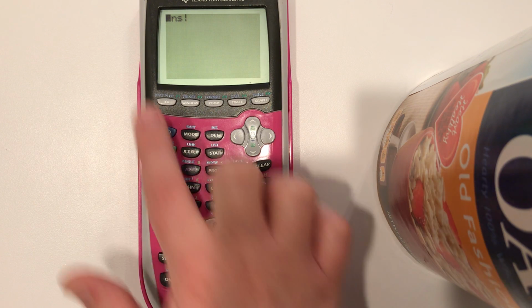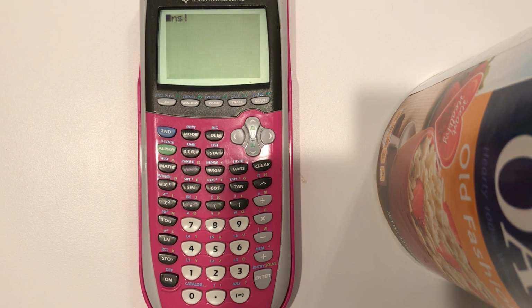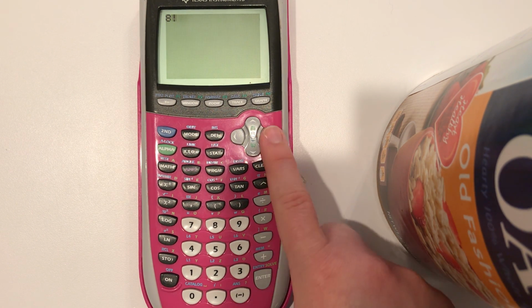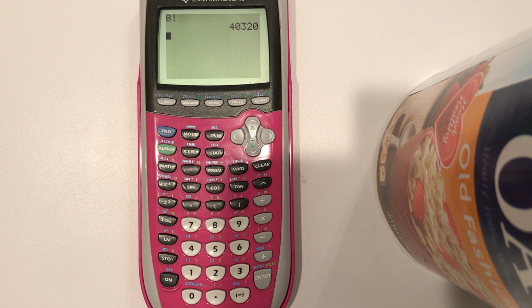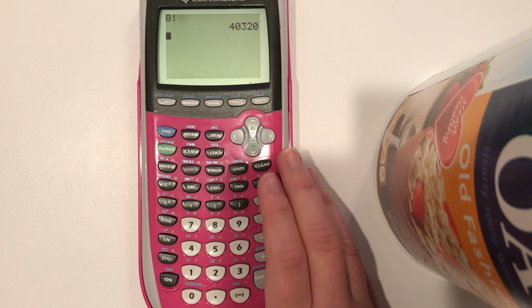So if we arrow right and then we're highlighted on answer here, we can find the factorial answer for anything that we want to know. So how about we want to know the answer to 8 factorial? Super simple and easy, and it does it all in the calculator.